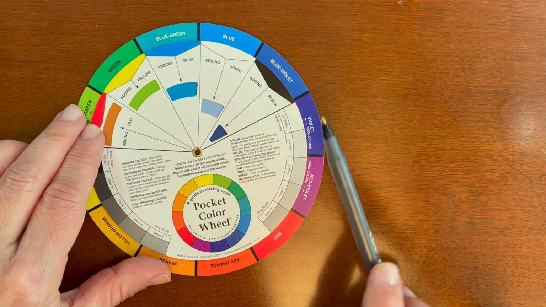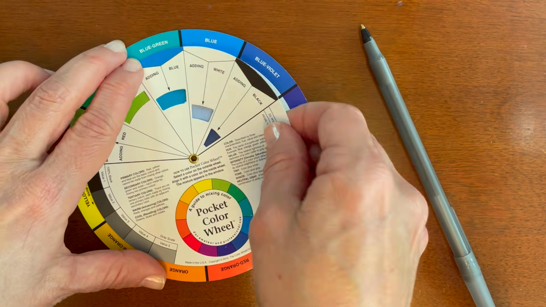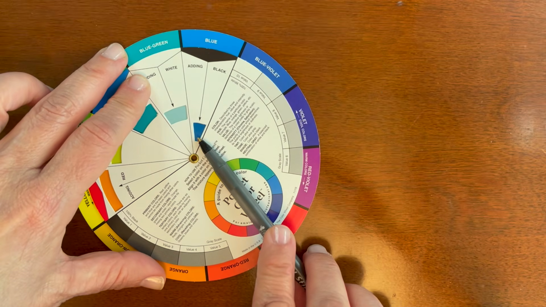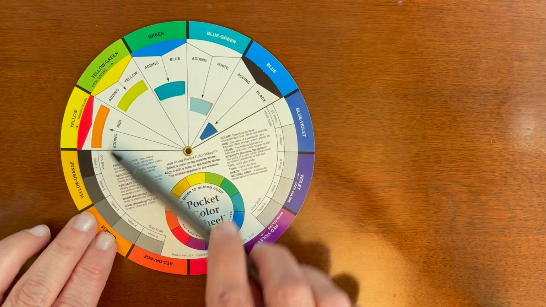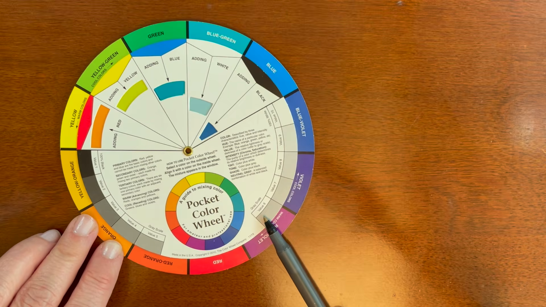Shade is a color plus black. So if I take the blue again, and I add black to it, which is right here, you will then get this deeper blue. And neutral grays are our balance, combinations of white and black to make gray.